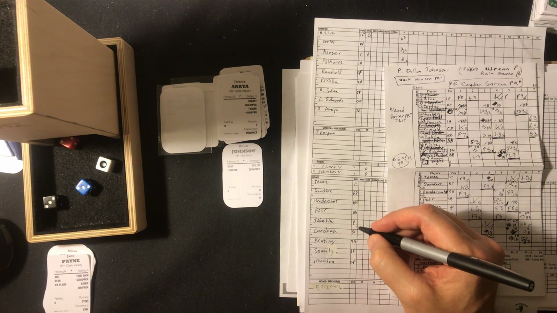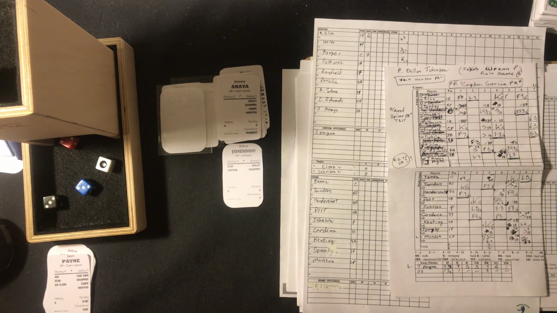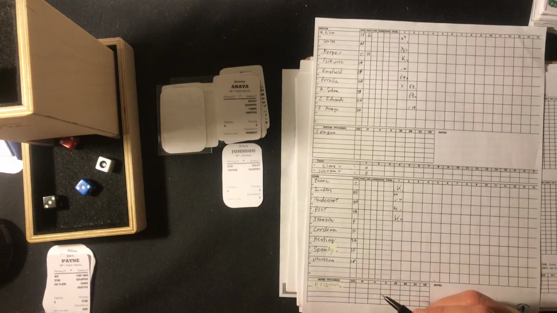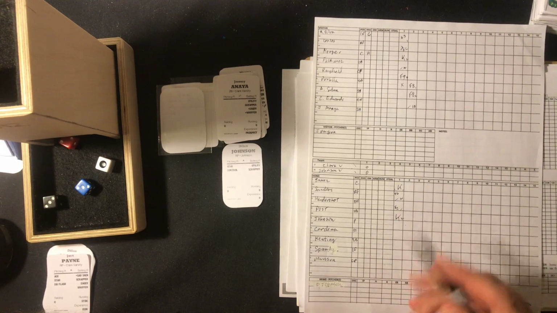The pitcher's batting. I guess the pitcher's batting for the second baseman. Okay, that's what happened. Actually, Hendershot is batting for the second baseman. There you go. Pitcher's batting for himself. That's what threw me off.